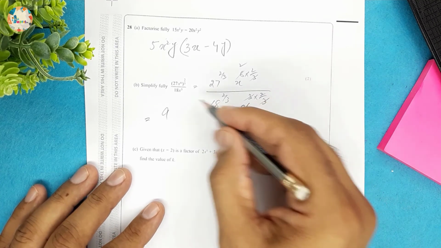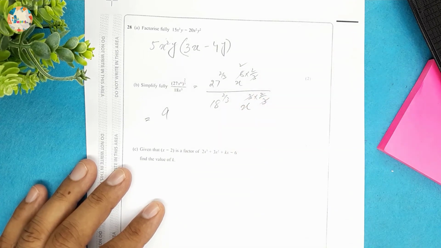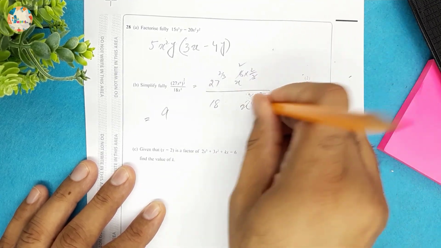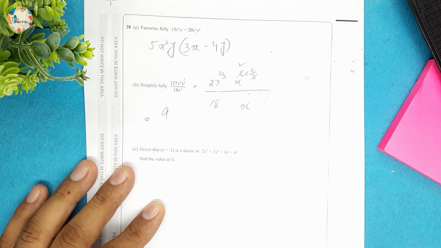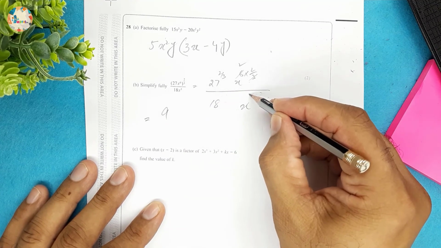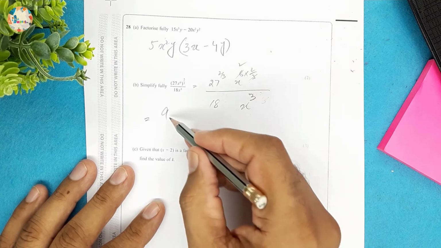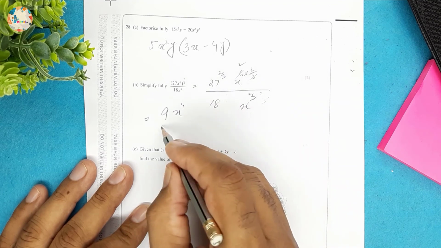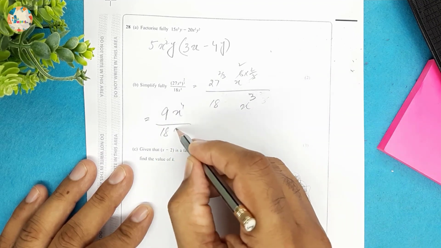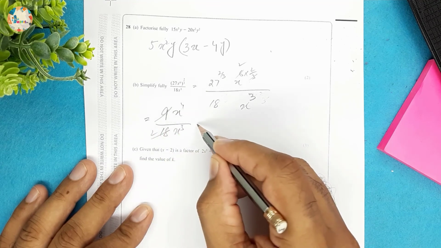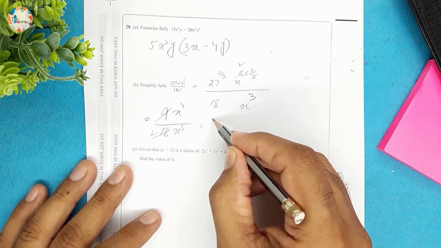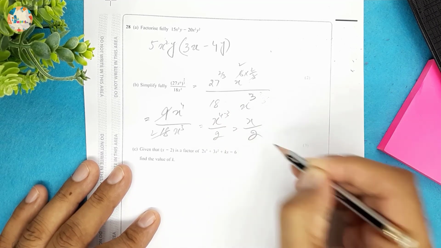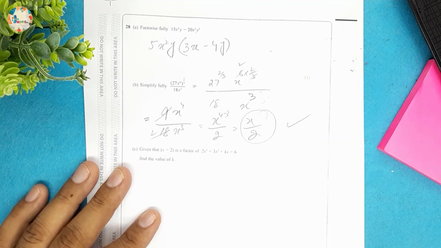Basically, there is no power for this, so by mistake we have written this power. This is only 18. There is no power for this one, and there is no power for this also. So we were making a mistake. So this is basically 18, and this is only cubed. So we are done with this. This is 9, and this will be x raised to the power 4. So x raised to the power 4 over 18 and x cubed. So 9 twos are 18, and this will be x raised to the power 4 minus 3 over 2, which is equal to x by 2. So this will be our answer for this part.